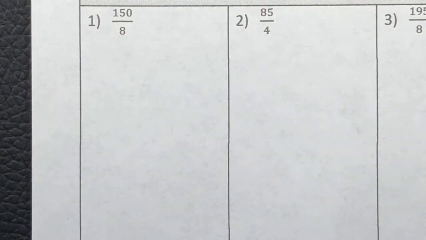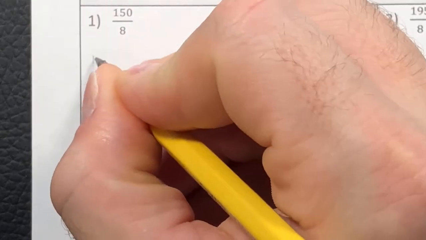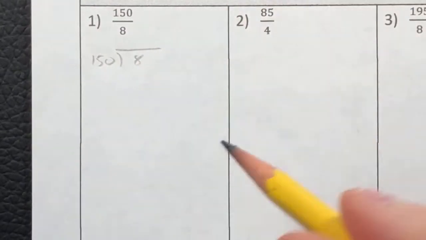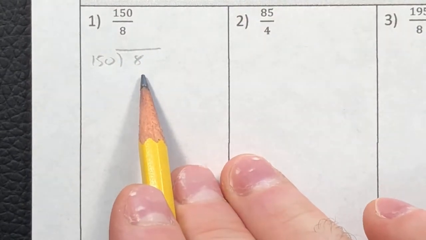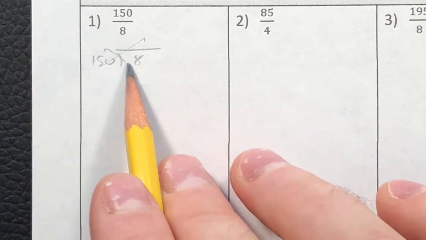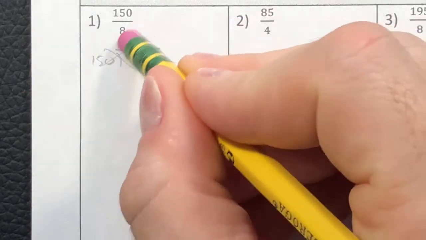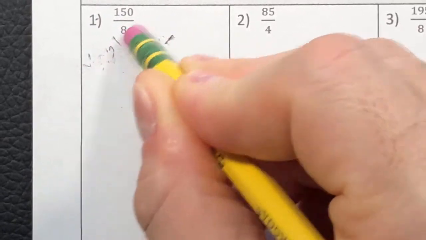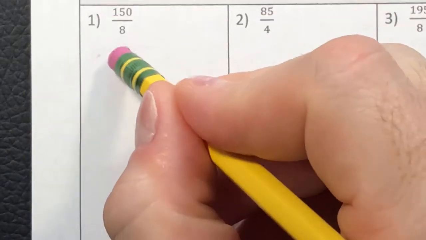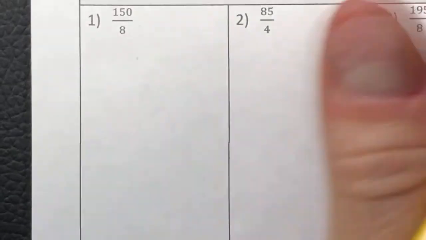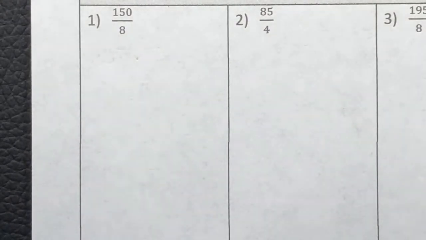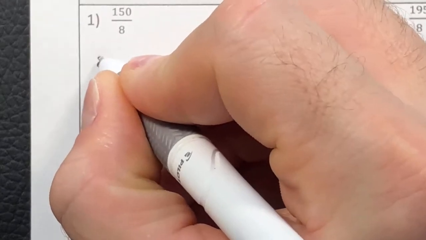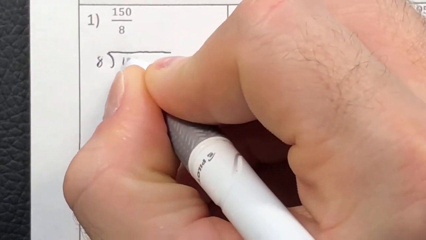So if I were to set up 150 divided by 8, I would get a number that is less than 1. So I know that that can't be the way that we do things. I'm going to have to flip around and say, let's plug 8 into 150. I know it sounds a little counterintuitive to what we're doing, but it'll give us the correct numerical value for our final answer. So let's do exactly that. Let's plug 8 into 150.